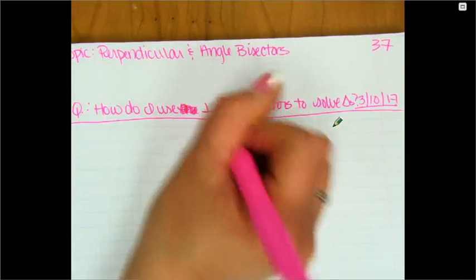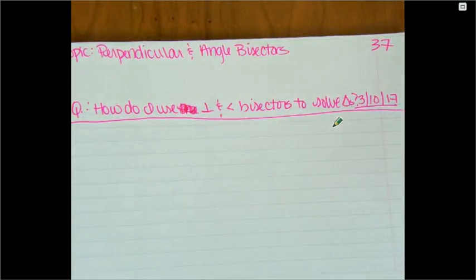Have you not seen this? The upside down T represents perpendicular.